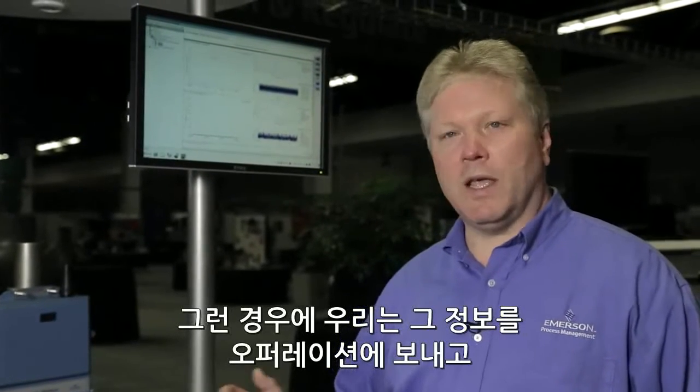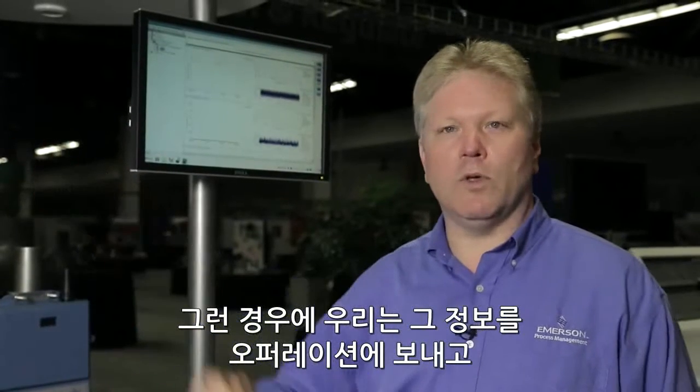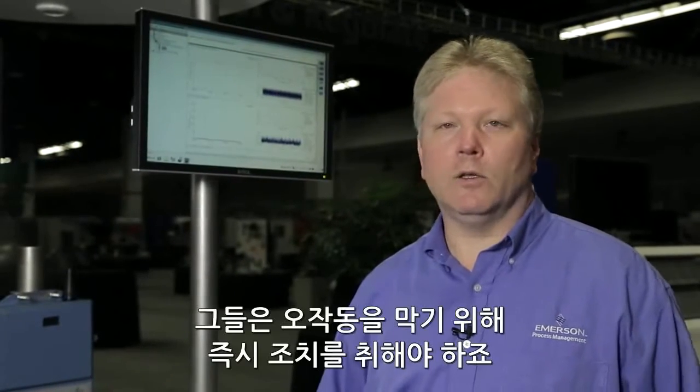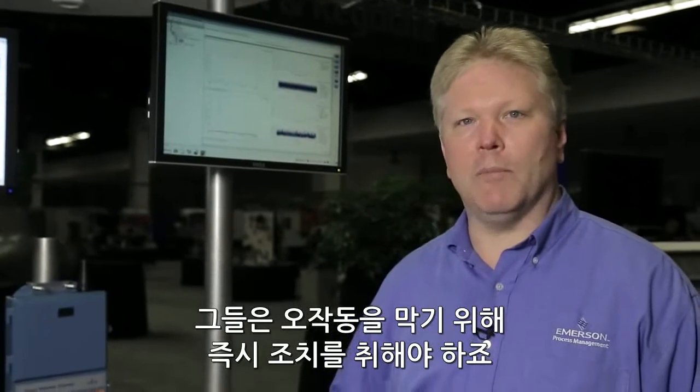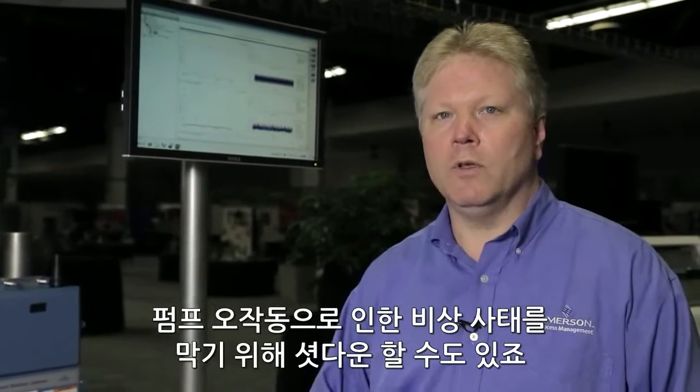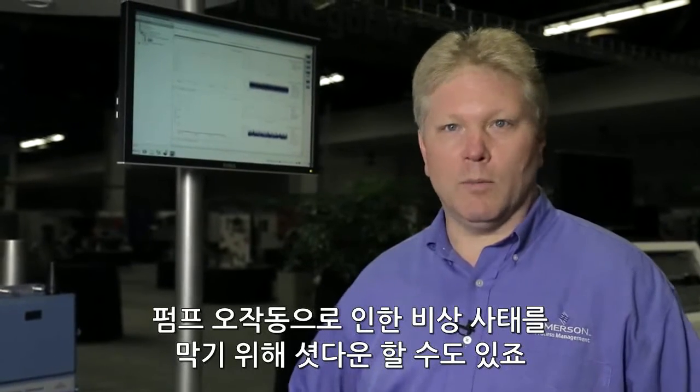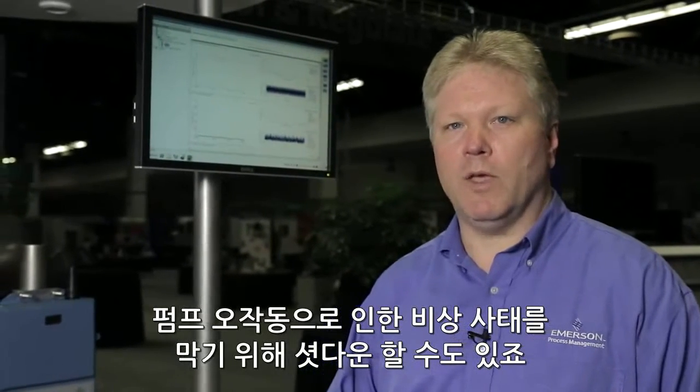And when things like that happen, we want to send that information over to our operations, and that alert means that they need to take immediate action to prevent failure on that pump. That may be switching to a backup pump, or if they don't have a backup pump, it would be a controlled shutdown in order to avoid the emergency situation where the pump had failed.